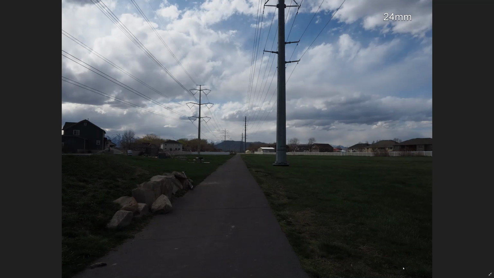24mm, which you see here, is considered wide angle. What that means is that it captures a large image area in front of the camera. On the opposite end, at 300mm, that's considered telephoto, which means that it only captures a small area in front of the camera. So let's take a look at a few focal lengths going from this 24mm wide angle to telephoto.